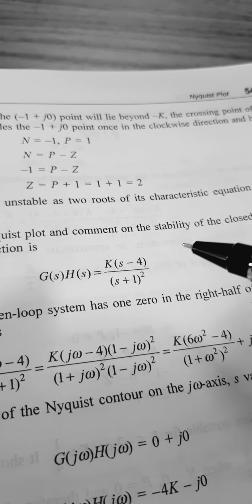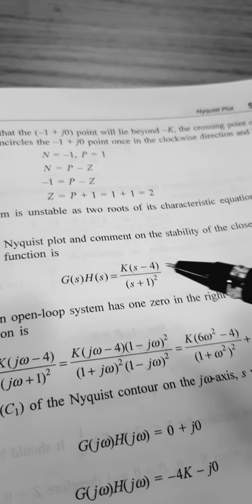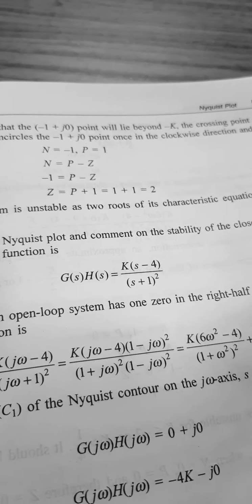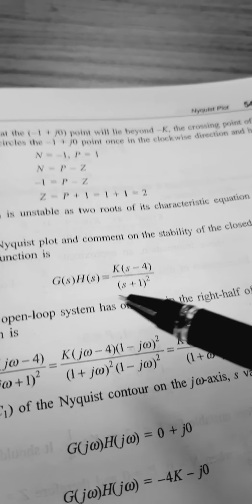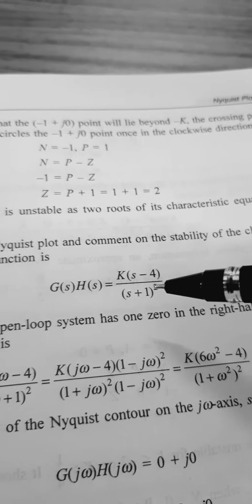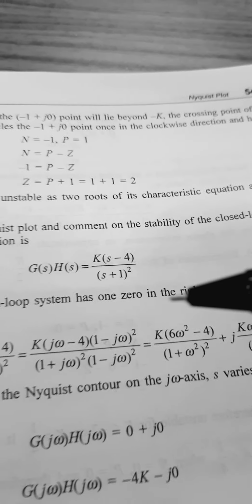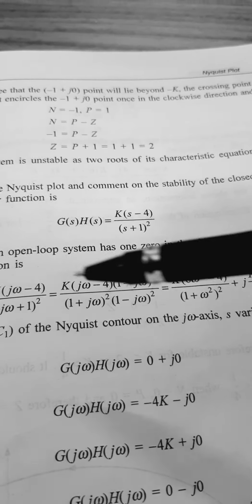So s - 4 is equating to 0. You can see that there is one zero on the right half of s plane. (s + 1) all square, that you can put as (s + 1) into (s + 1). So when you are equating this to 0, s is equal to -1. Here also s is equal to -1. There are two poles at s equal to -1. So the poles are on the left half of s plane. The two poles are left half of s plane.